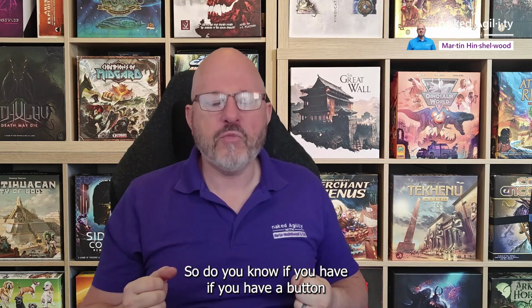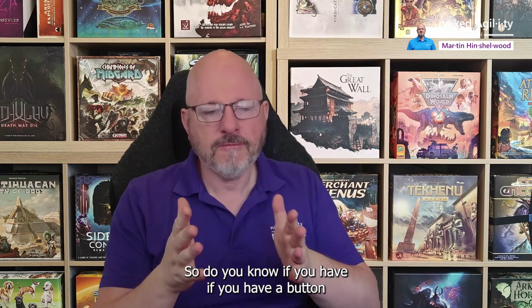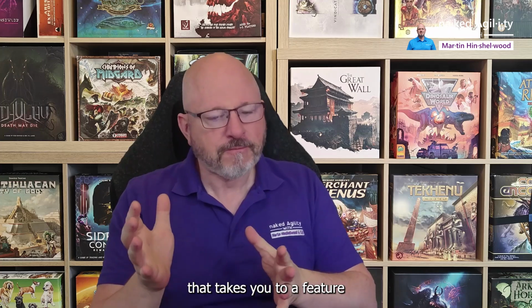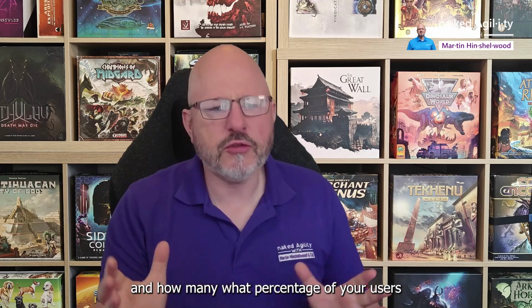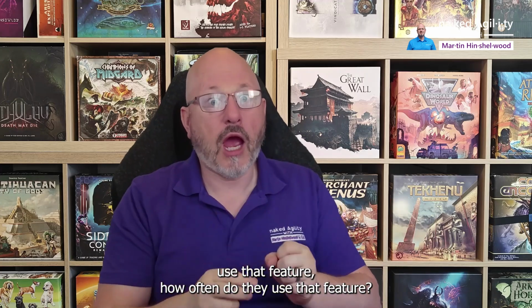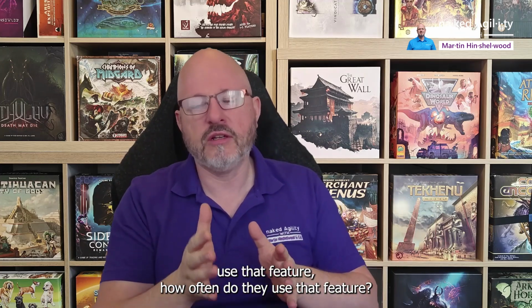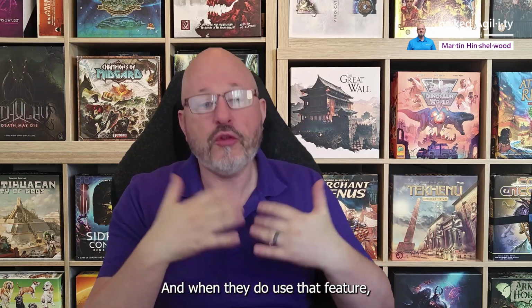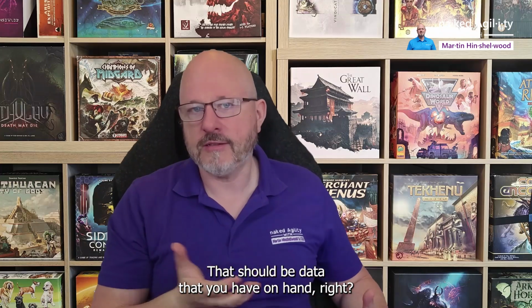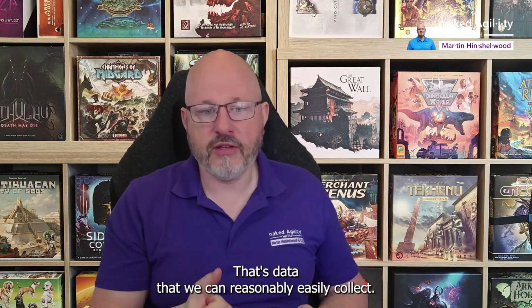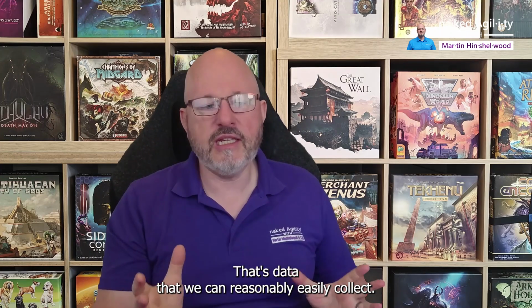So if you have a button that takes you to a feature, and that feature has options, what percentage of your users use that feature? How often do they use that feature? And when they do use that feature, what parts of that feature do they interact with? That should be data that you have on hand, right? That's data that we can reasonably easily collect.